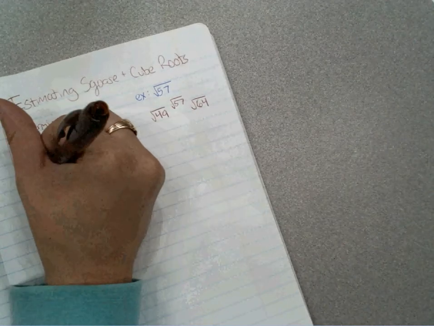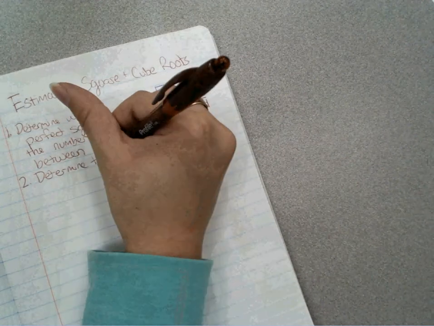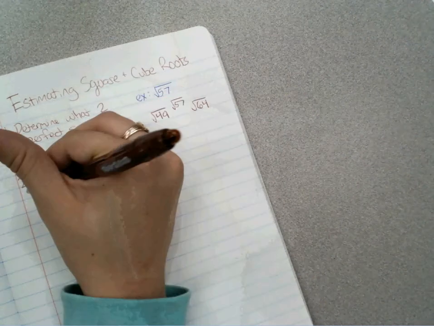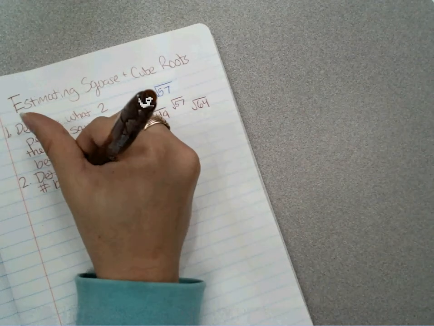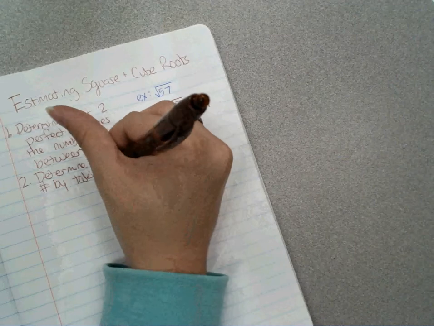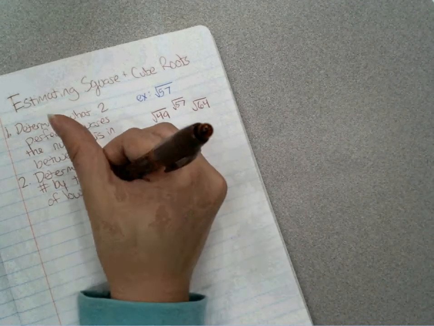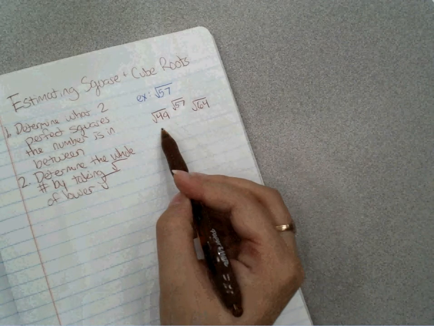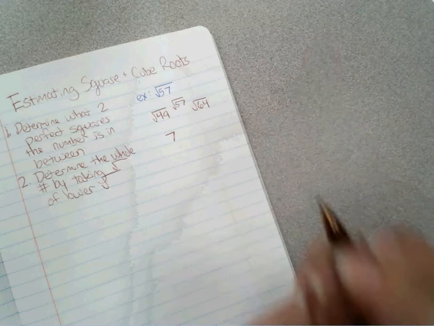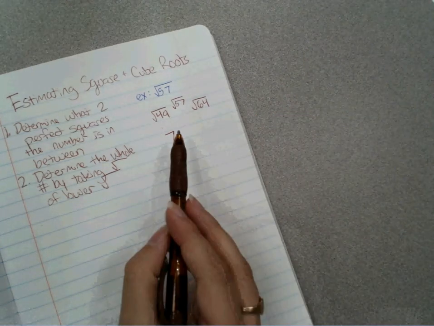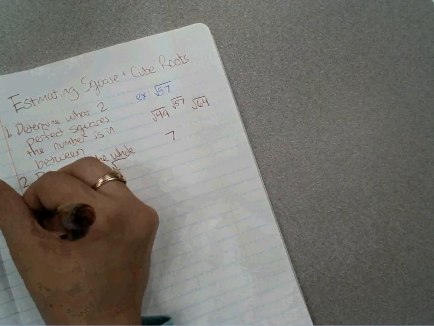And then we determine the whole number by taking the square root of the lower square root. So in this case, our lower square root is 49, so the square root of 49 is 7. So we know it's 7 point something if we were to estimate the square root of 57. And then we want to make a fraction.